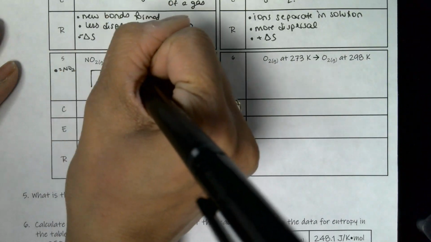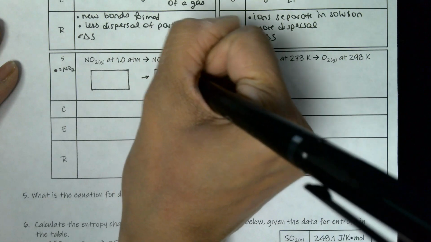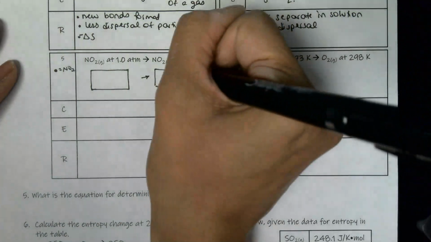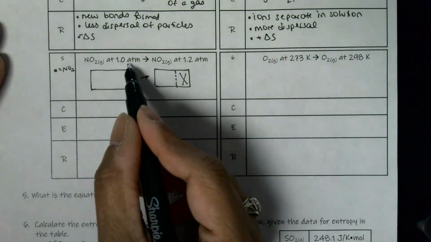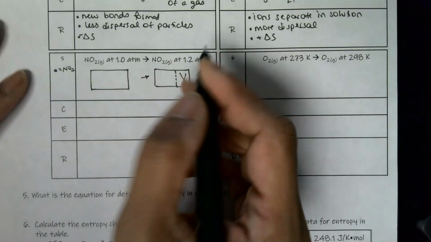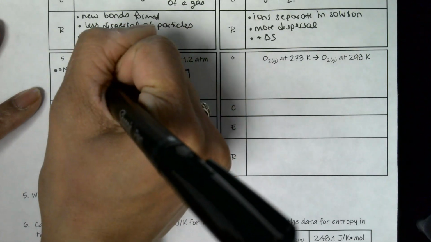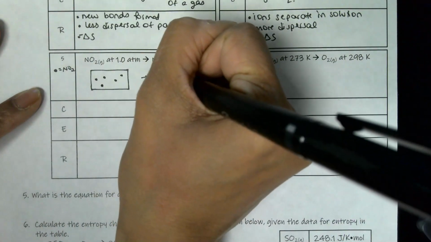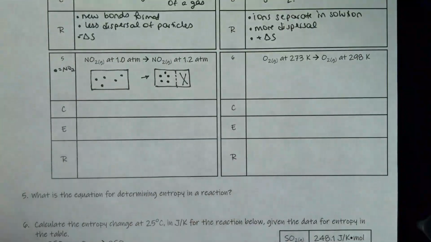So if this is my container, I had that container, however it's now cut smaller, meaning that this pressure increased because the volume very likely decreased. So let's say I put in 1, 2, 3, 4, 5 particles in here. They're all spread apart. Then we have 1, 2, 3, 4, and 5 particles here, which are more condensed.